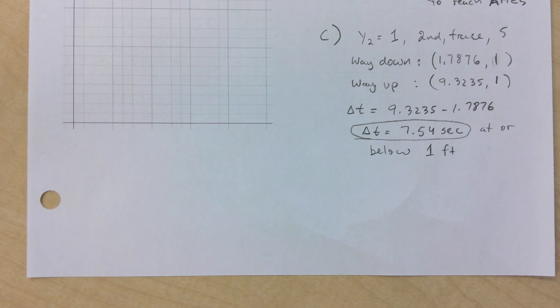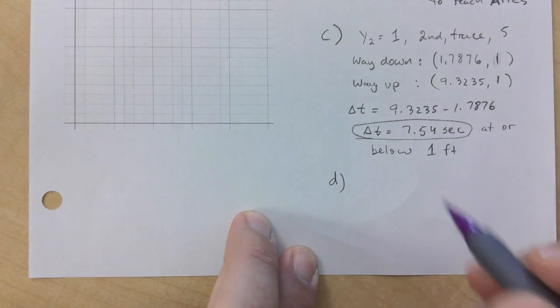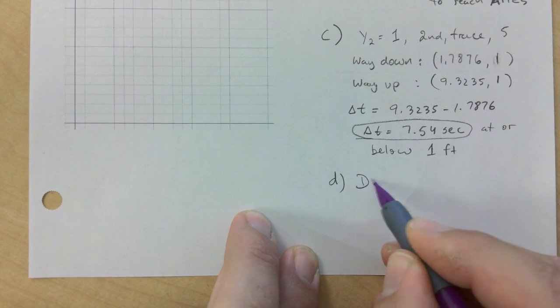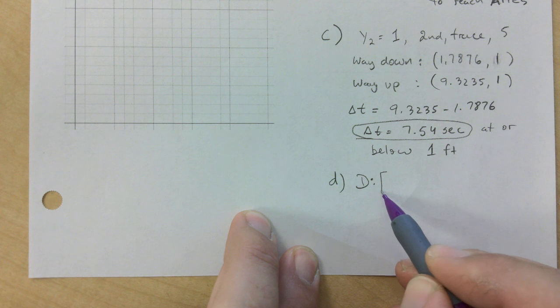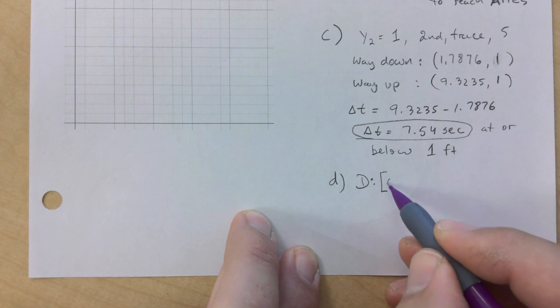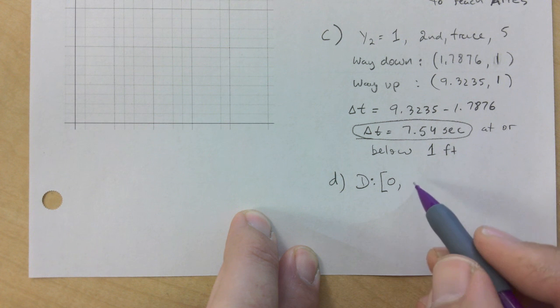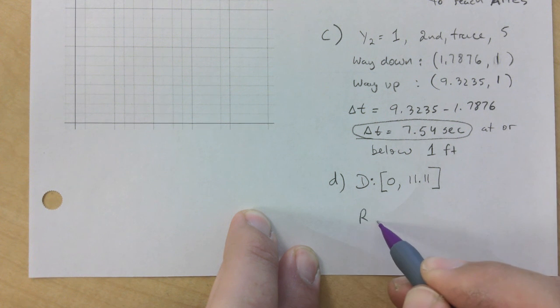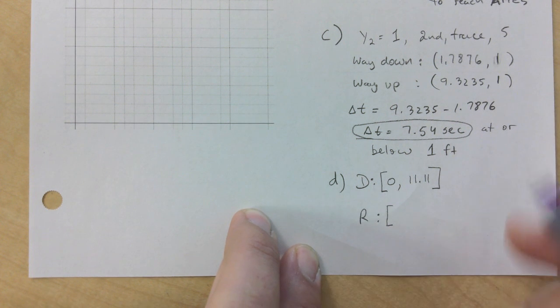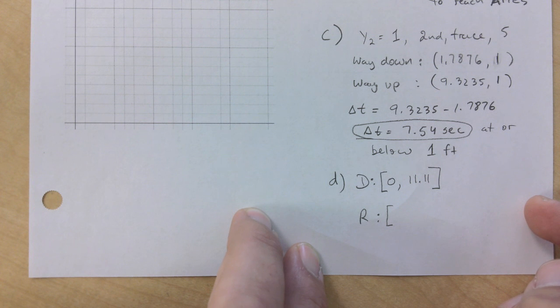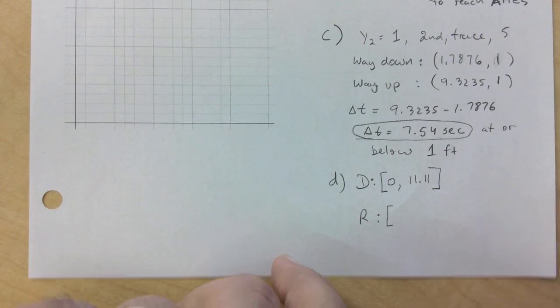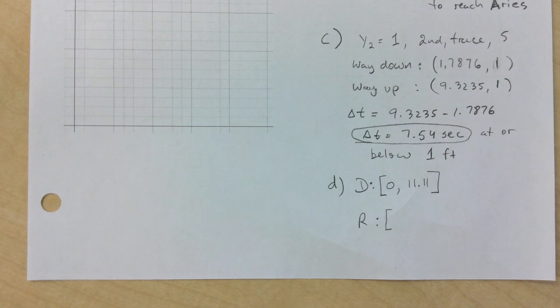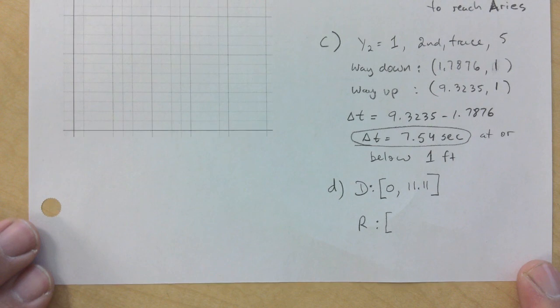All right. D, state the domain and range. The domain would be from time 0 to where it's caught, right? So that'd be 11.11. You're done. The range, this one is tough. This one is a tougher cookie here. How do you know what the range is? Let me just go slightly up here.